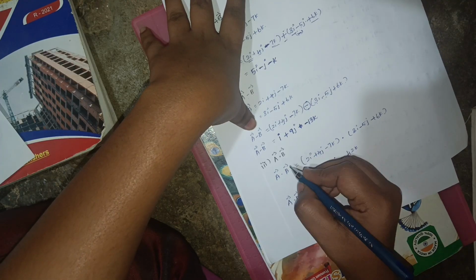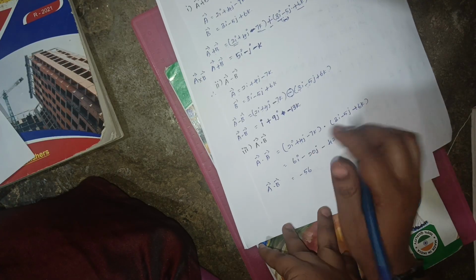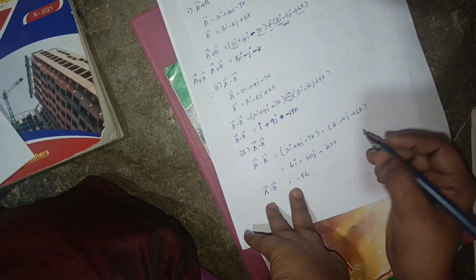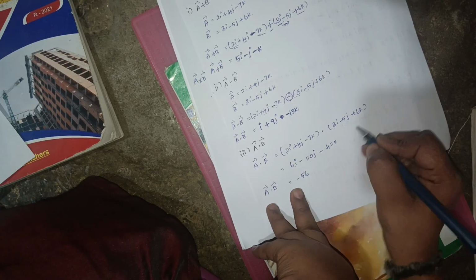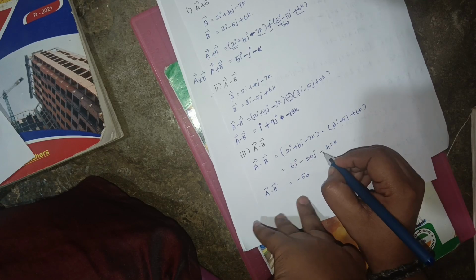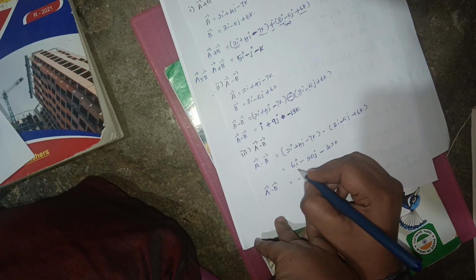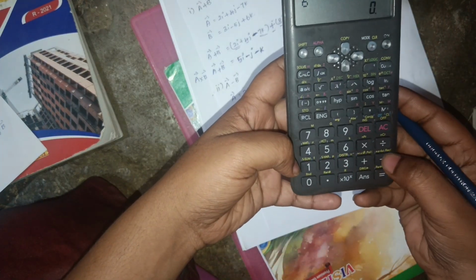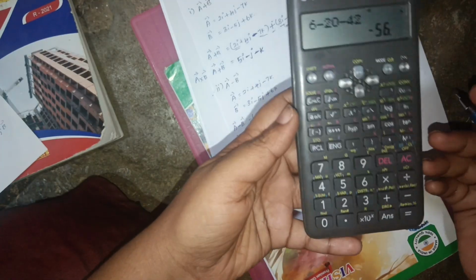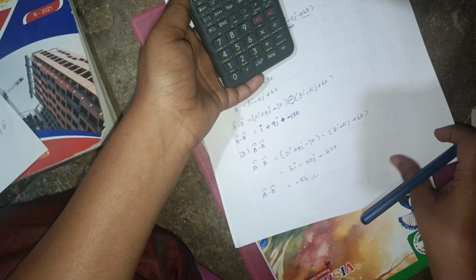Then A vector dot B vector. Here they gave the A vector and B vector values, and we multiply the corresponding terms. 2 into 3 equals 6. Then 4 into 5 equals 20, with a minus sign. 7 into 6 equals 42, also minus. Simplifying, 6 minus 20 minus 42, we get the value of minus 56.